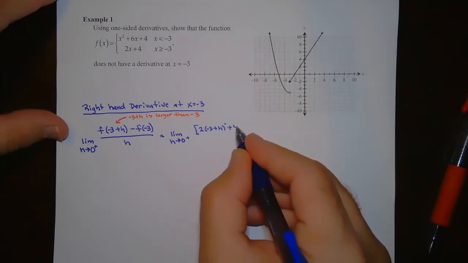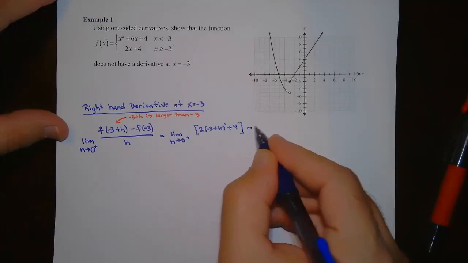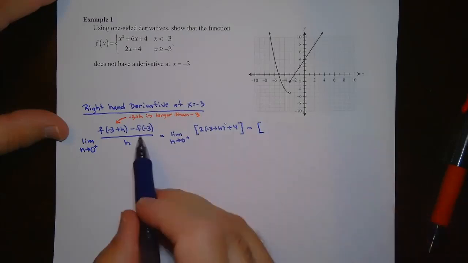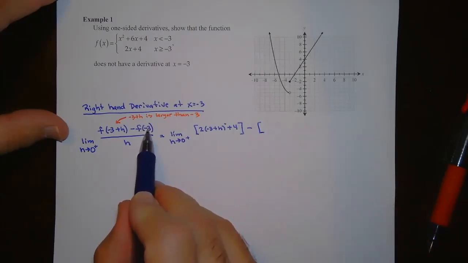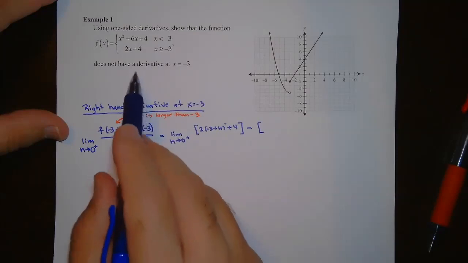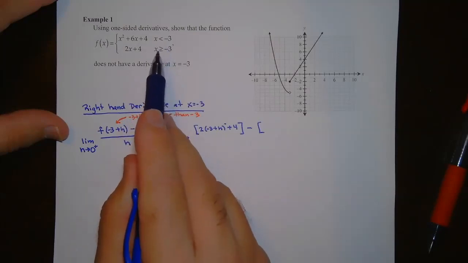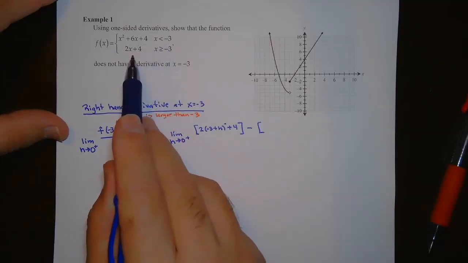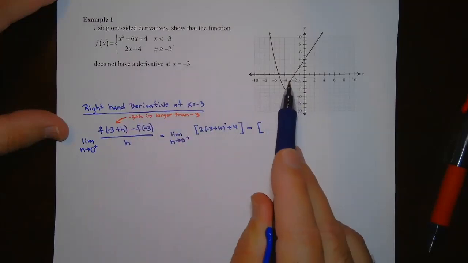I almost forgot the plus 4. And then minus. Okay, so what do we use when it's exactly -3? Because that's this one, right? And when it's exactly -3, we still use this line, right? 2x plus 4. You can also see right there the point, okay?